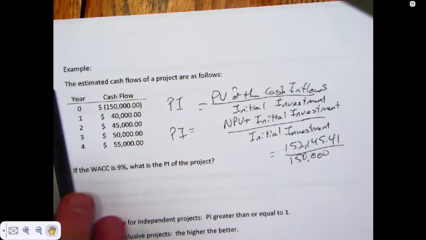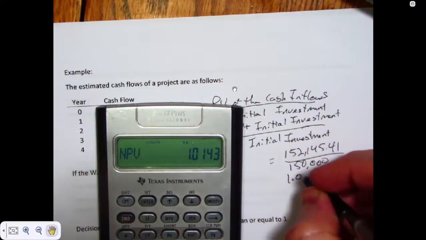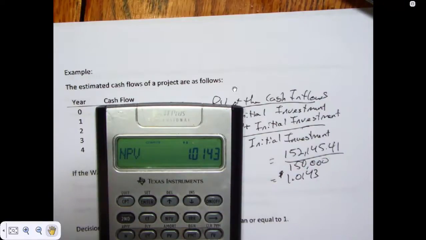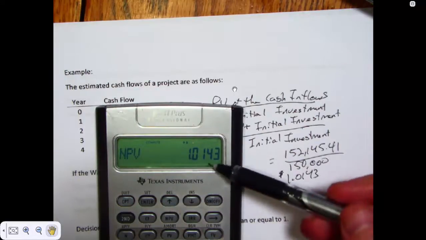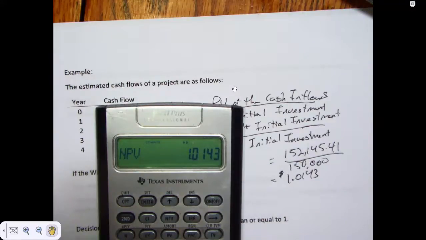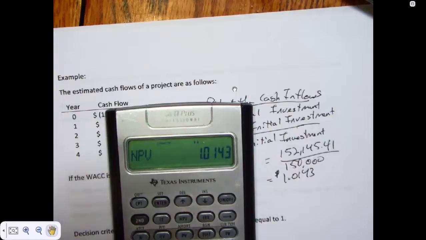So what that means is that for every dollar I invest today, the project is worth $1 and 1.43 cents. Okay, so I get a little bit extra back. Now that was using the second formula. If I want to just find out the present value of the future cash inflows, I can go back to my cash flows. So I press CF. I'm going to set the cash flow at time 0 equal to 0. So that takes out that initial investment. So now I just get the present value of the cash inflows.